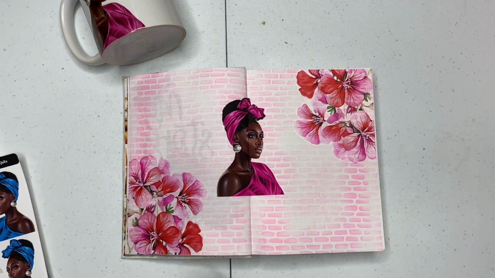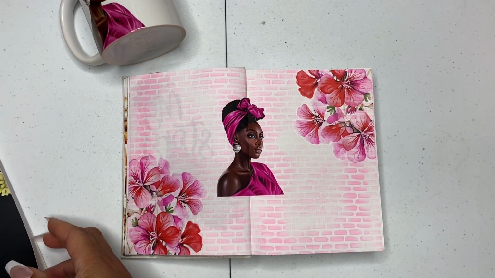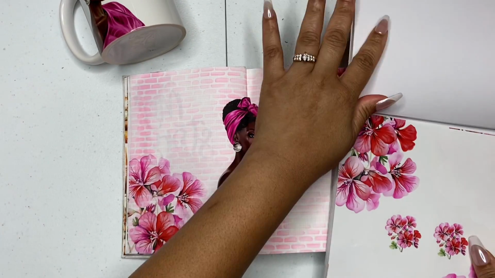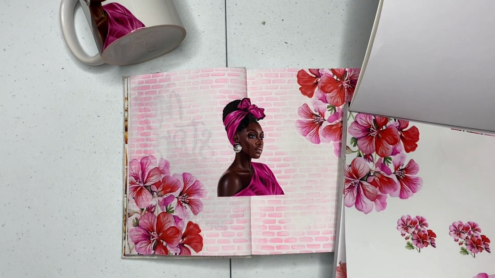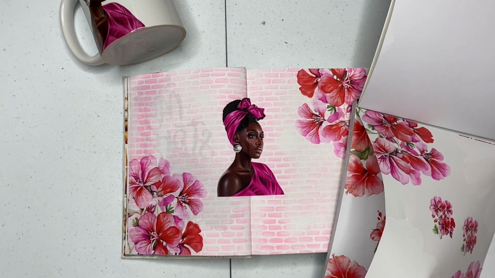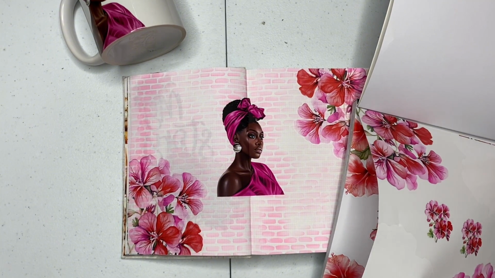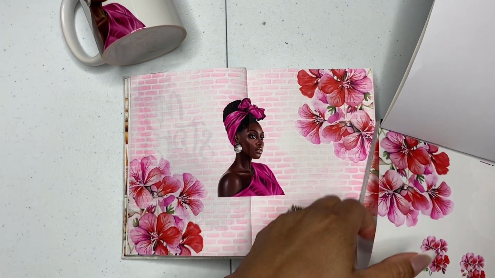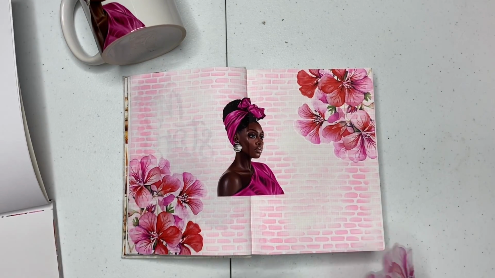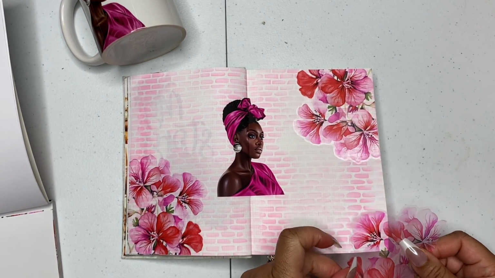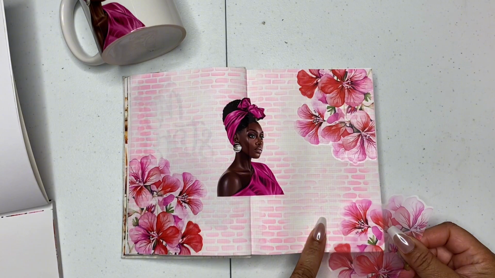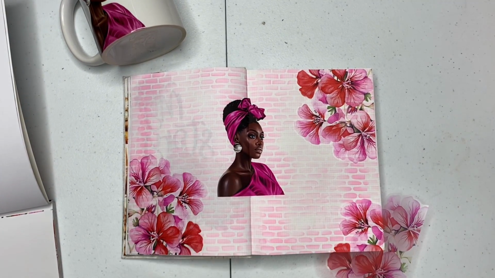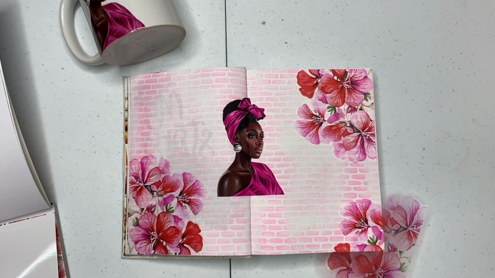So what I will do is play around a little bit and see if I have smaller florals, or if I do want to add some florals, because I still need a space to write. If I wanted to add the florals here, I will add it like here and then just trim it off, and I'll do the same thing on the other side.